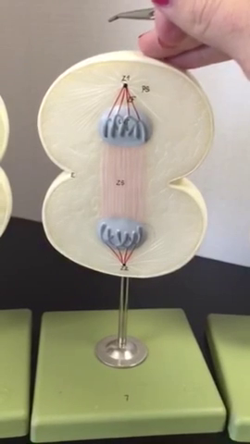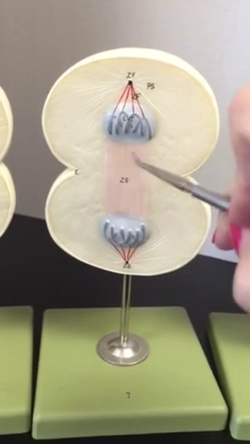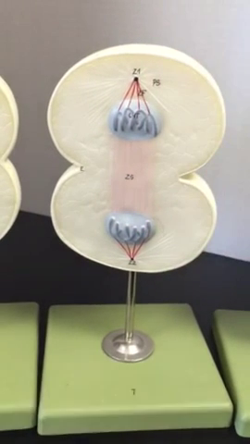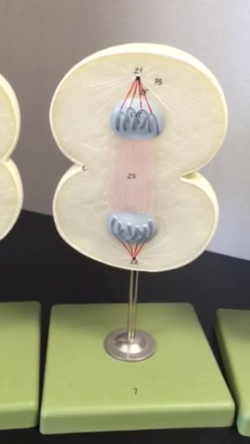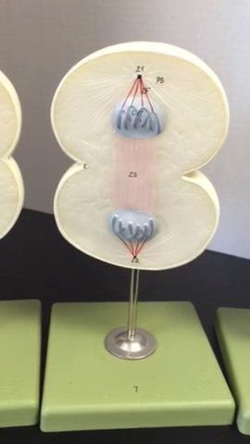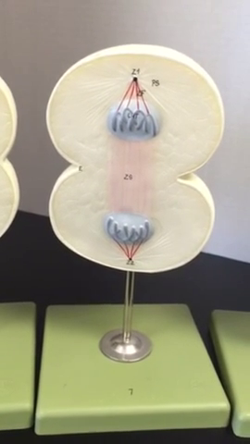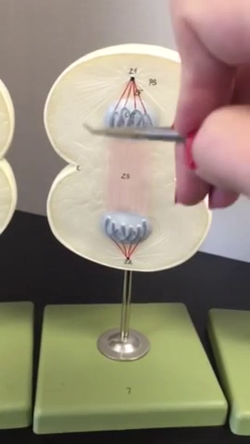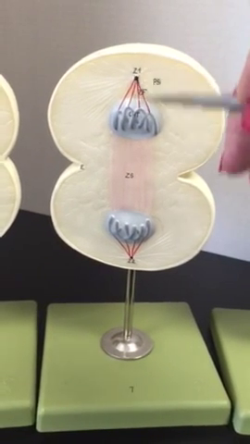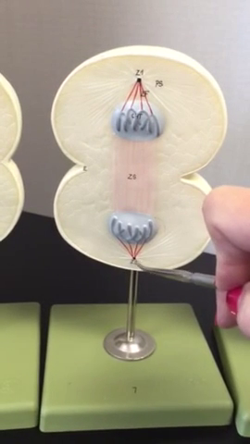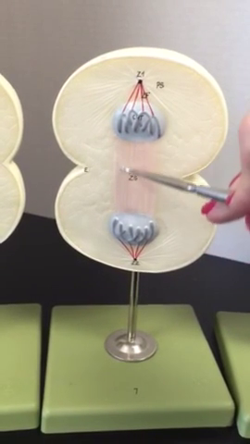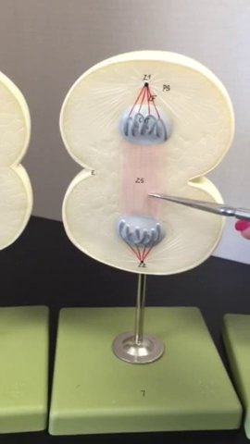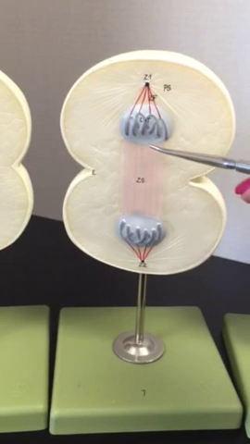Okay, in telophase, of course, the cleavage furrow is this little indentation here of the cell, and the cleavage furrow is where the cell is pinching in to eventually become two identical daughter cells at the end of telophase. Okay, so if you notice here, you have your centrioles on each pole of the cell. The mitotic spindle or spindle fibers lighten, okay, and become less visible.